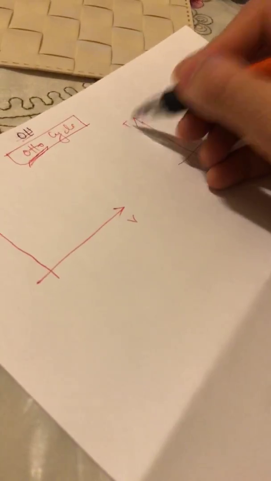So if we know the PV diagram for the Otto cycle, let's say this is pressure and this is volume. Let's say on the right hand side, let's make a TS diagram for the Otto cycle. So this is T, S stands for entropy, as you know.